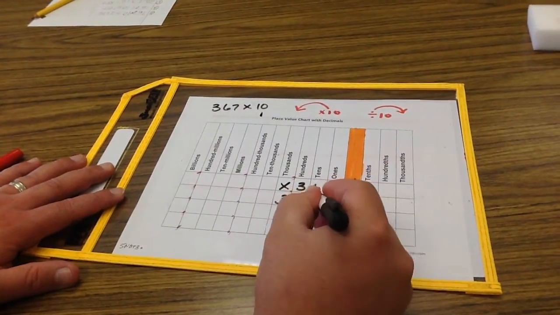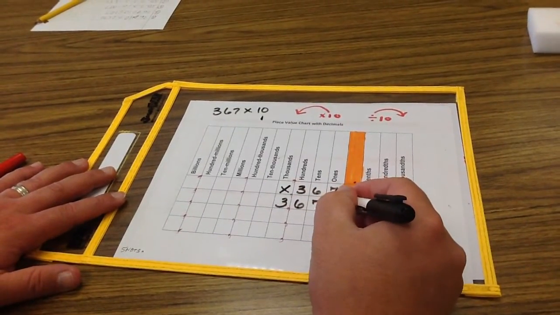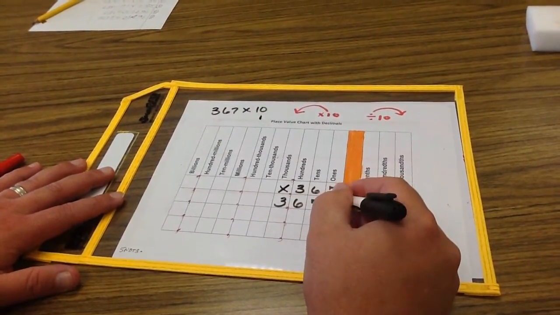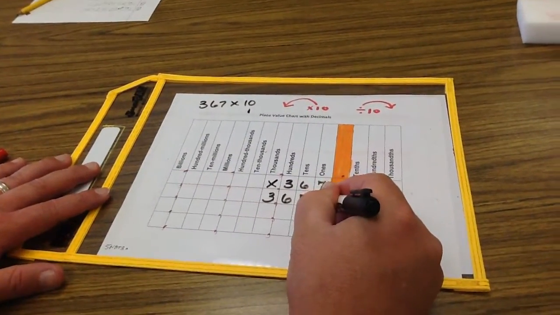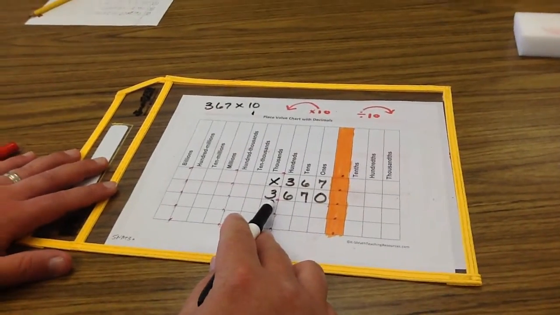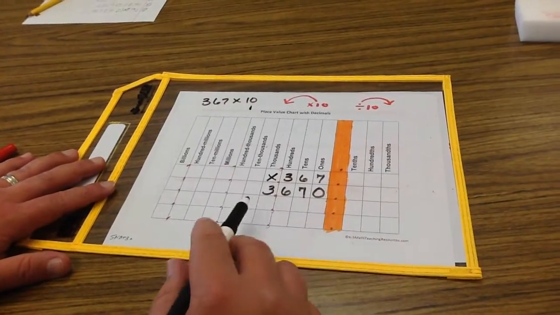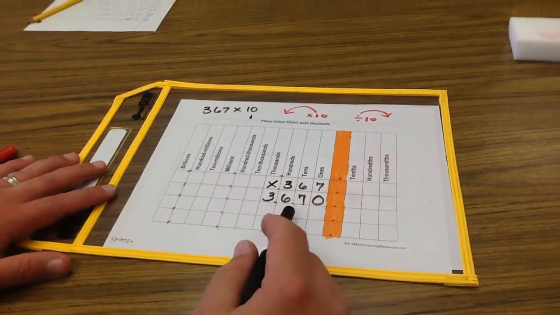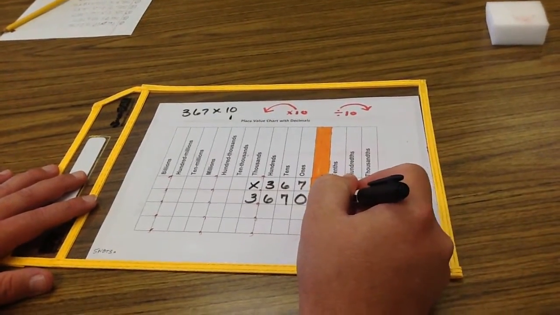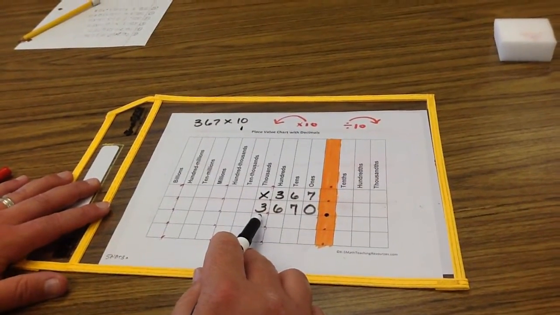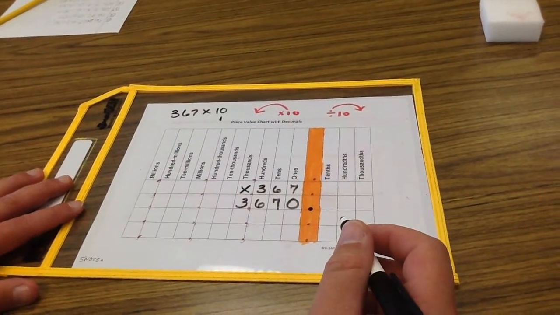6 moves over to the hundreds, and 7 moves over to the tens. That means that I need a new place value holder here for the ones. It means I have 7 tens or 70 ones, so I put the 0 there. My answer is 3,670. See, I caught myself. I messed up there. I should never say the word "and." "And" implies that I have a decimal point. The correct answer is 3,670.